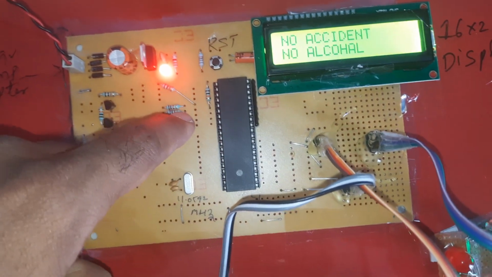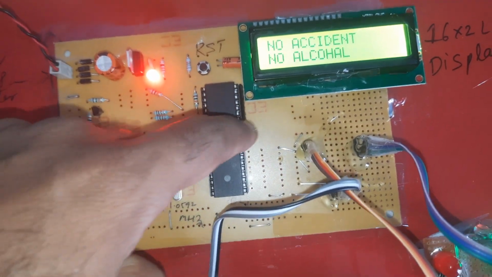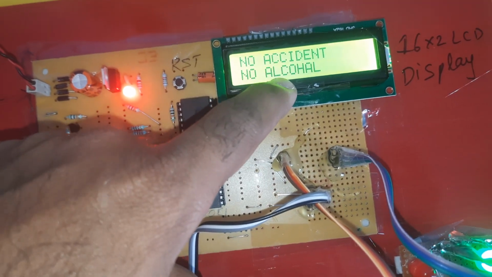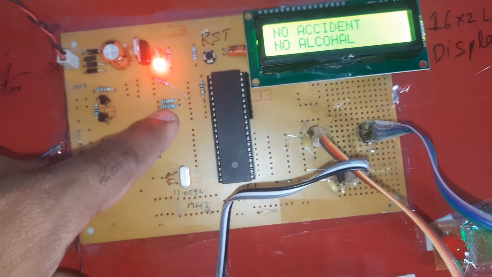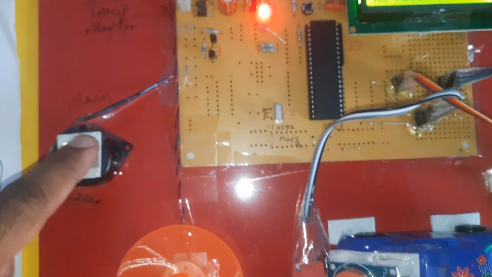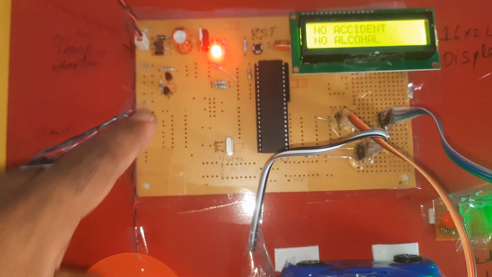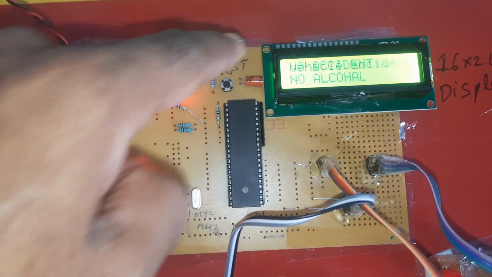Port 0, port 1, port 2, port 3. Port 0 is connected to the 16x2 LCD display. Port 1.3 and 1.4 are connected to the alarm and the motor. Okay, and this is the reset button.